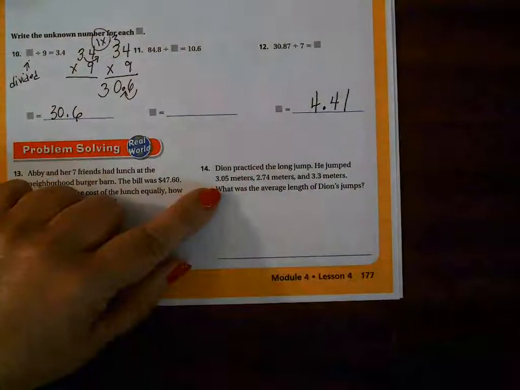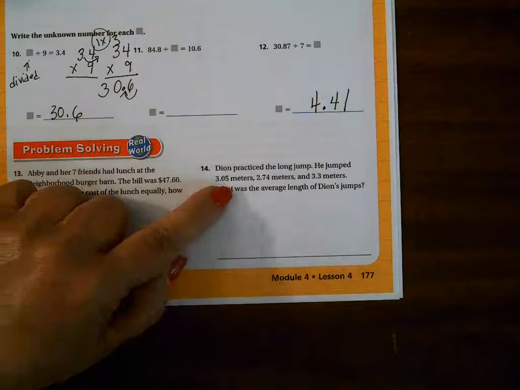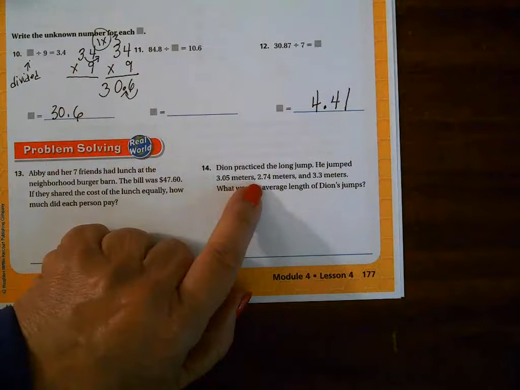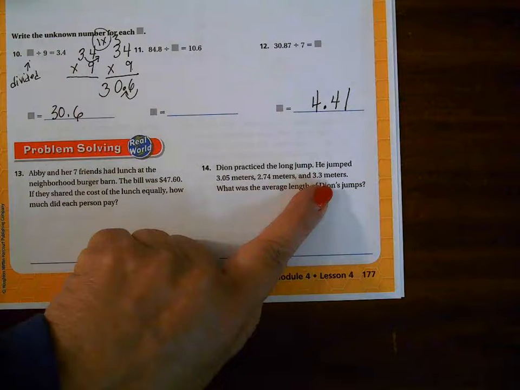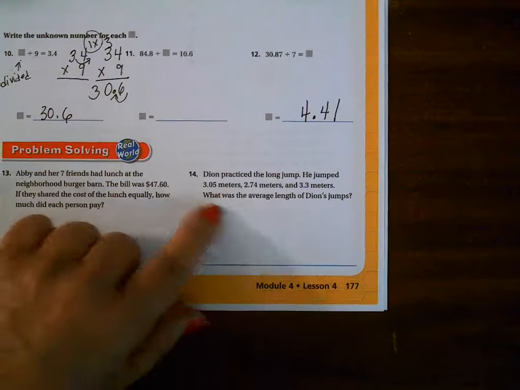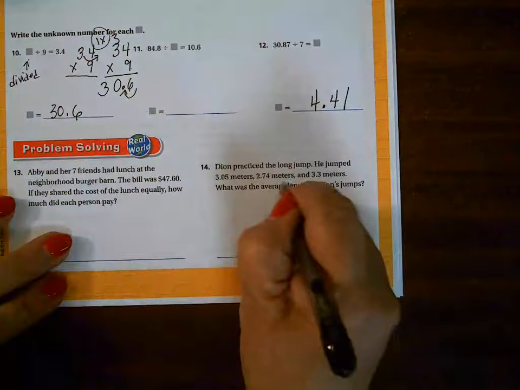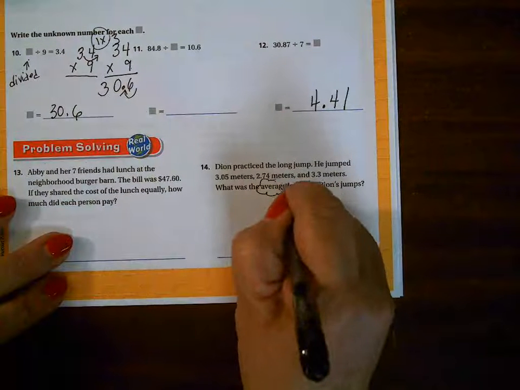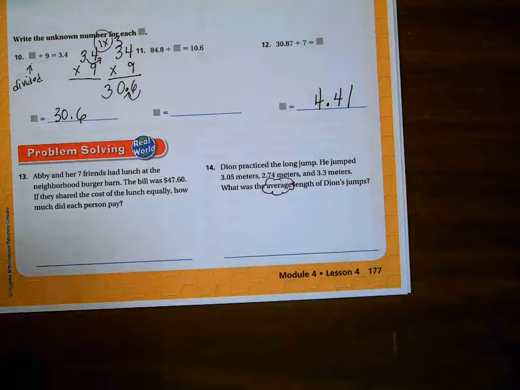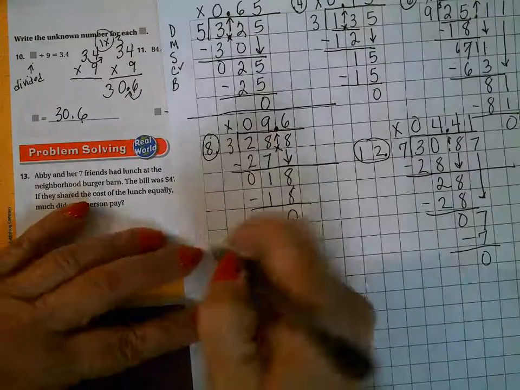Dion practiced a long jump. He jumped 3 and 5 hundredths meters, 2 and 74 hundredths meters, and 3 and 3/10 meters. What was the average length of Dion's jump? Okay, so to take the average, it means that I'm going to have to add up all three and then divide it by the number of numbers that I added together. So let's take number 14.